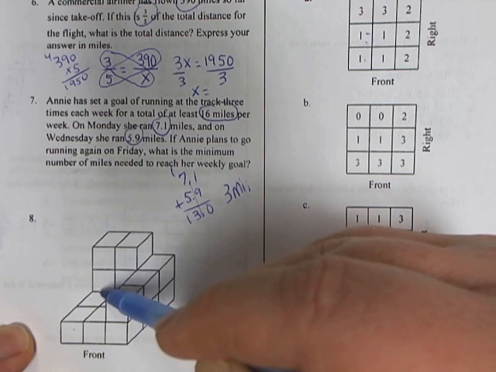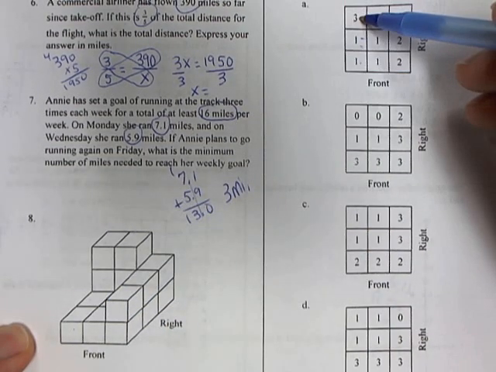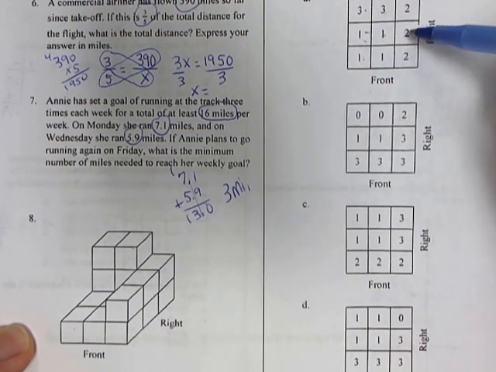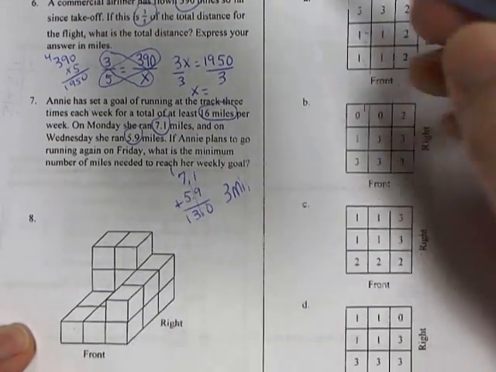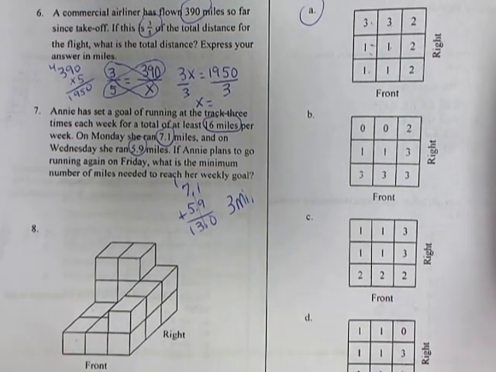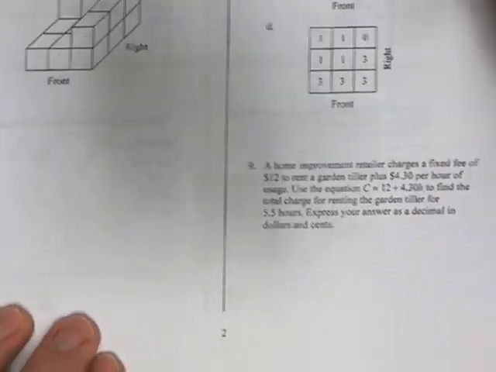1, 2, and then there's 1 underneath those 2 that you can't see. So that matches up. 3, 1, 1, 3, 1, 1. That matches up. And then 2 along this edge here. So the correct answer is answer choice A. I like it when the correct answer is the first answer choice. It makes it easy for us.